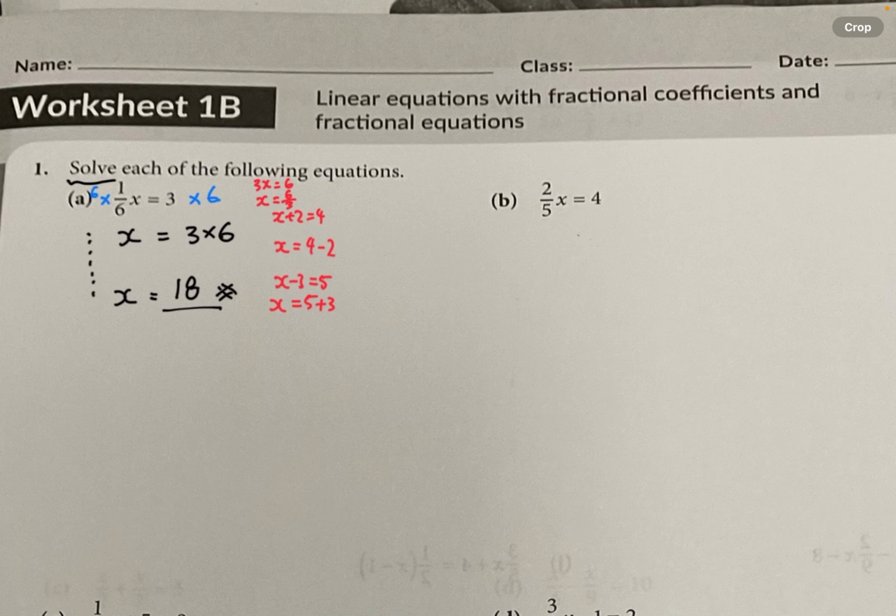This one, we are talking about equations already. When we have an equation, when they say solve, that is a different thing.